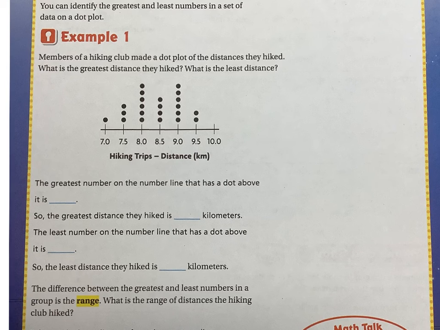So it says we can start right here. You can identify the greatest and least numbers in a set of data on a dot plot. This is all of your data that is in a dot plot. Example 1, members of a hiking club made a dot plot of the distances they hiked.